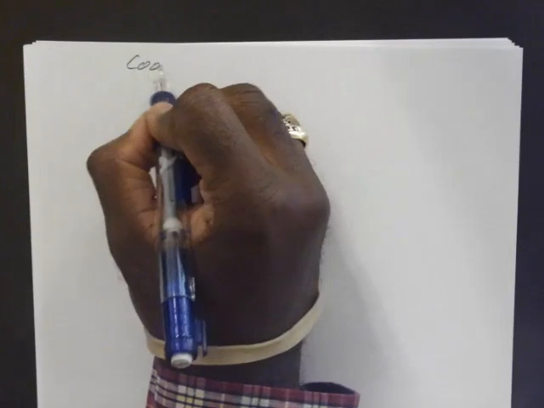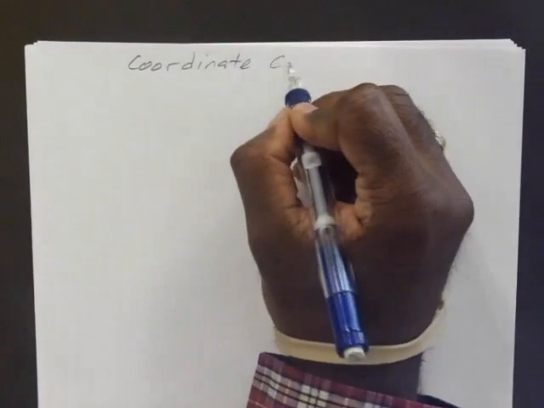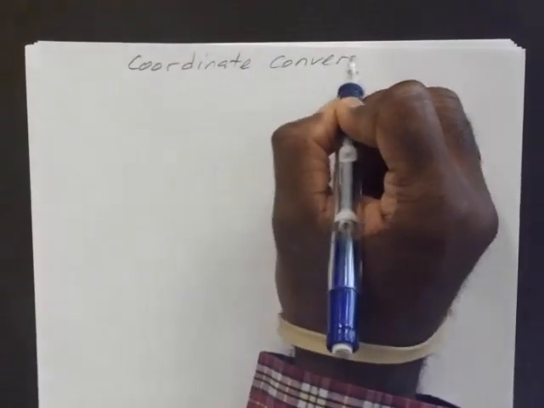Okay. So now we're going to look at coordinate conversion. We're going to convert a polar coordinate to a Cartesian coordinate and a Cartesian coordinate to a polar coordinate.